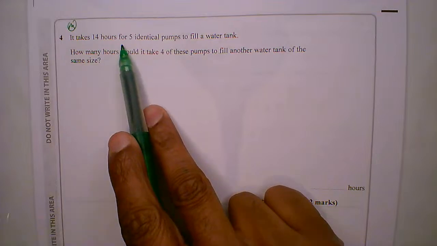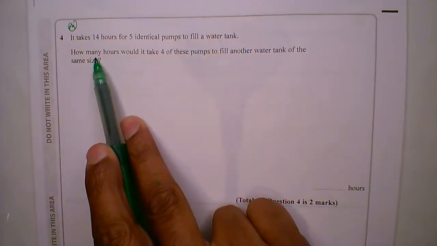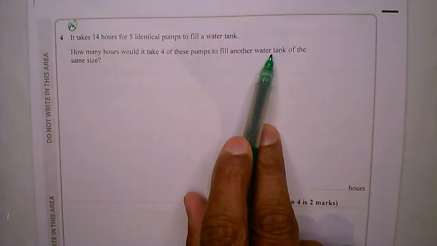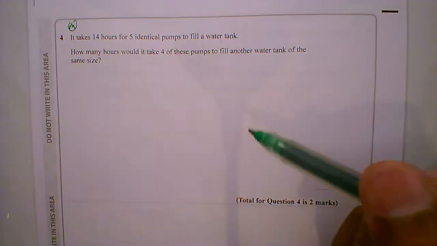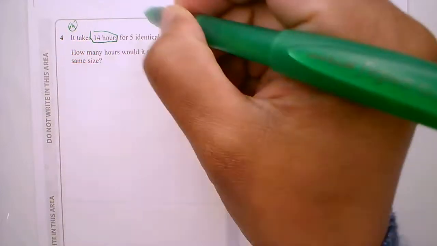Okay, it takes 14 hours for 5 identical pumps to fill a water tank. How many hours would it take 4 of these pumps to fill another water tank of the same size? So key information: 14 hours, and I've got 5 identical pumps.